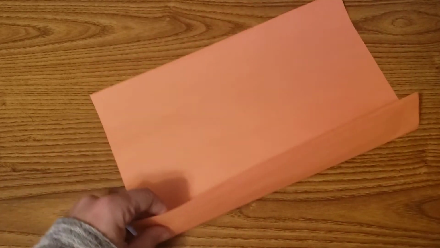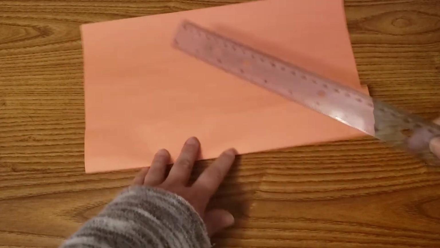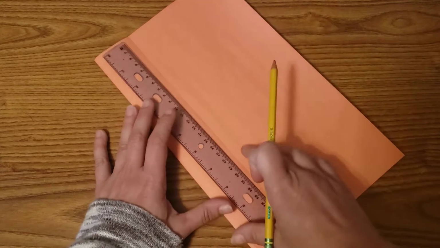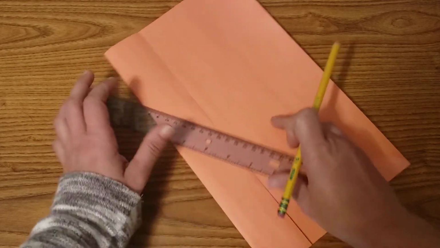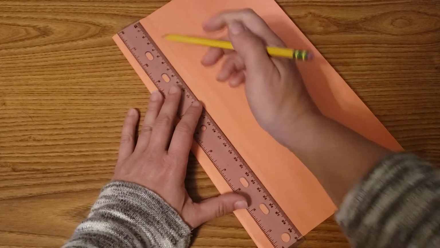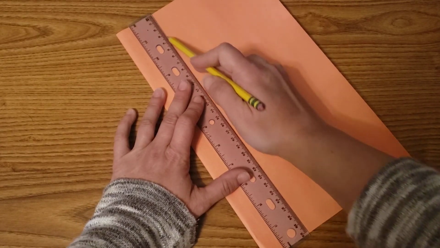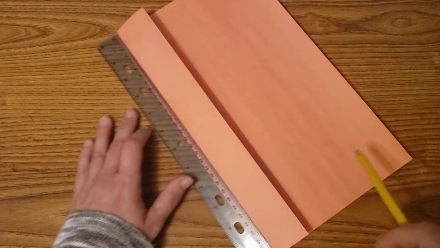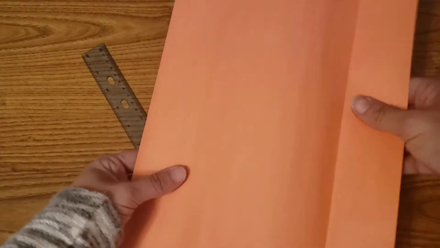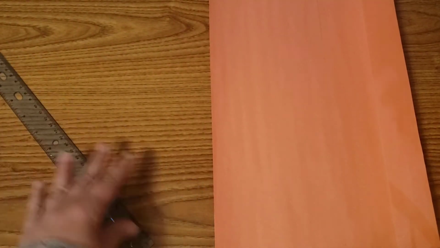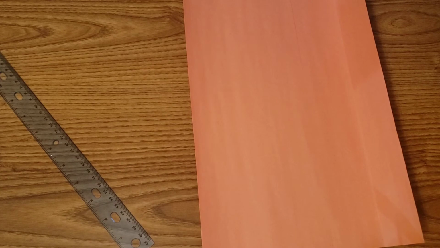Okay. And then I'm going to take something straight, or if you have a ruler, great. If not, maybe just a straight paper and a pencil. And I'm going to make a very straight line right at the edge here. And very straight and very light, because that line is only for me. Okay, so you can barely see it, but it is there. It's a very light line so that I know where my E needs to go.